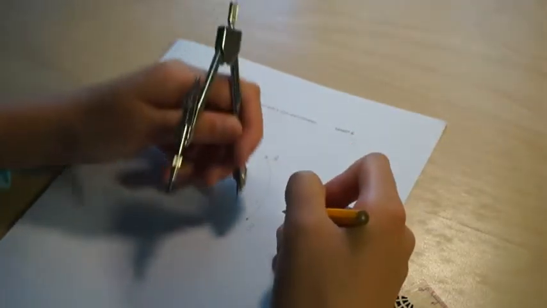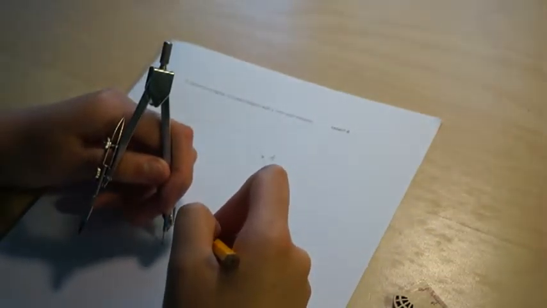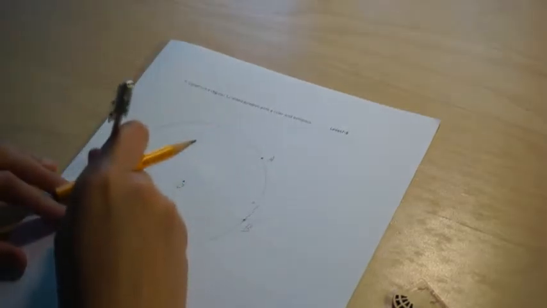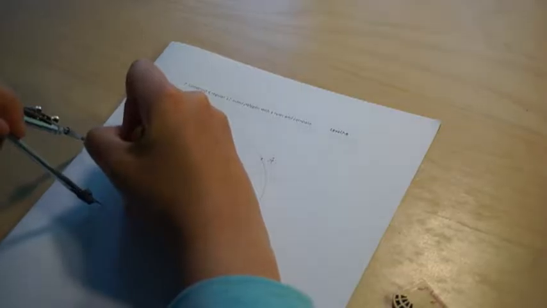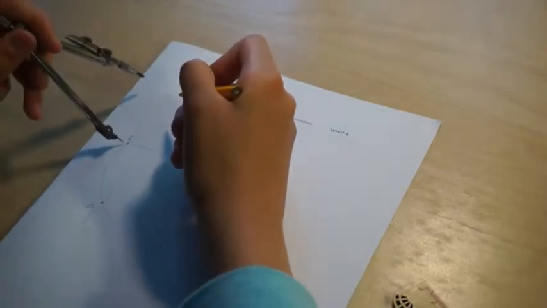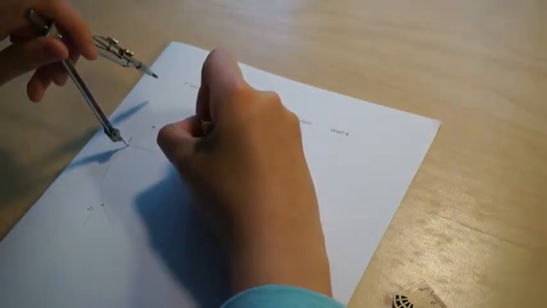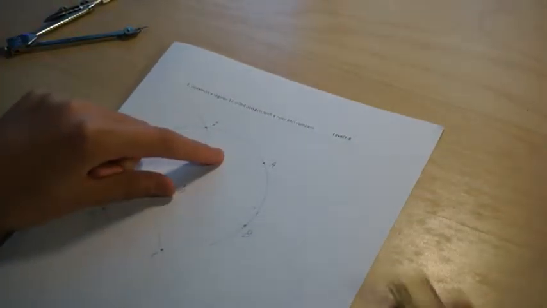and also C, D, E, and F. Alright then, construct them.